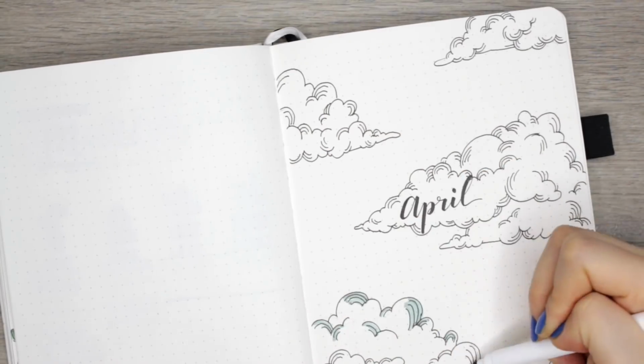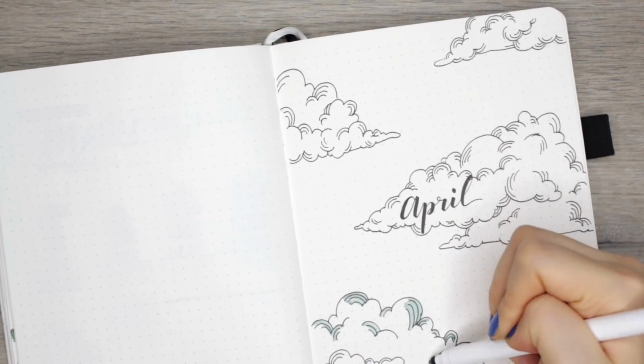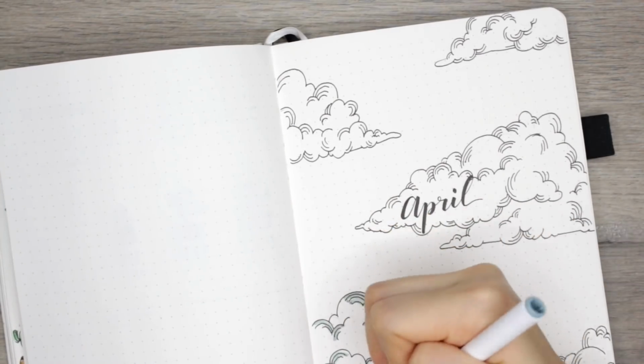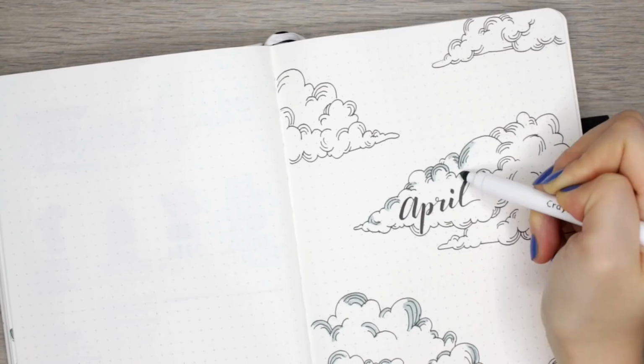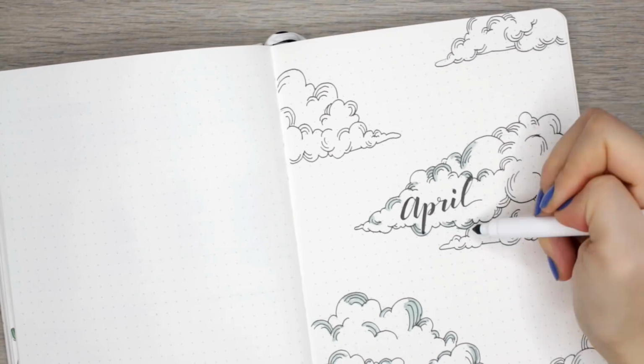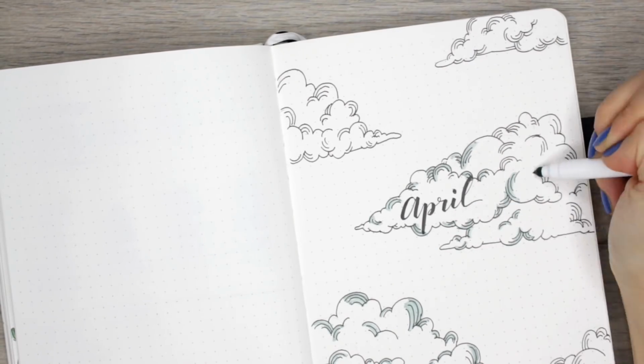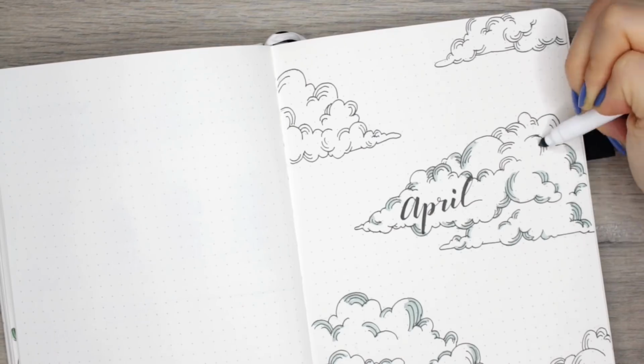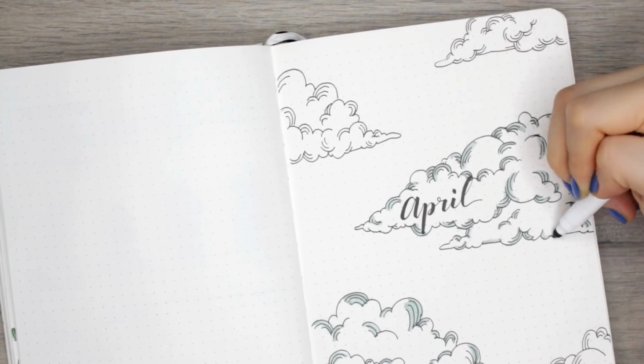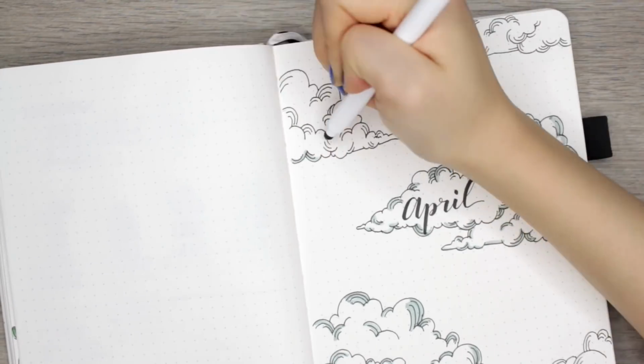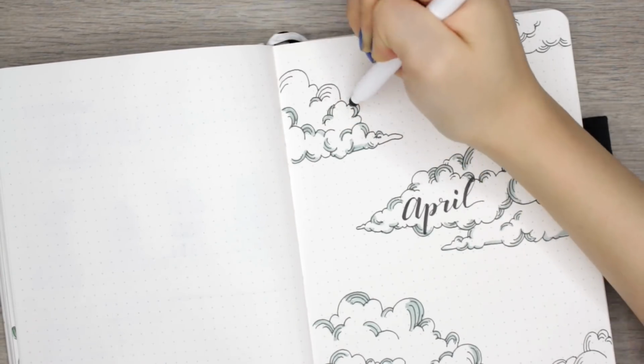The color that I chose for my accent color is this nice faded desaturated grayish blue, and it is of course a Crayola Super Tips marker. You guys know that these markers are my obsession and my everything, and they just come in handy so often when I'm choosing a color for my bullet journal.